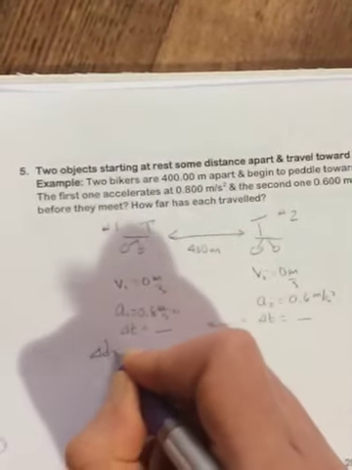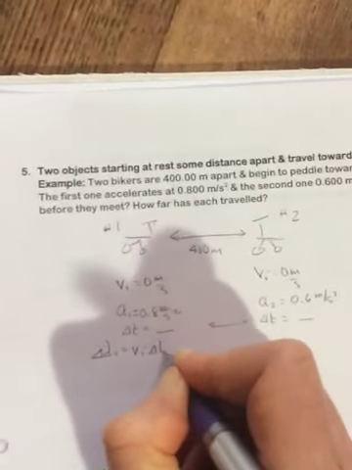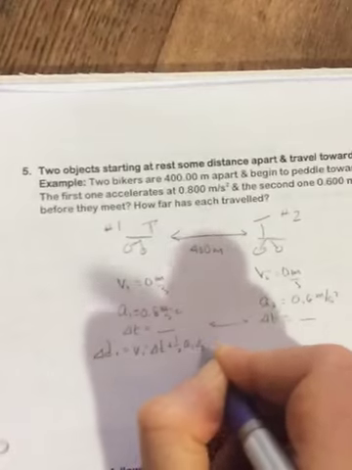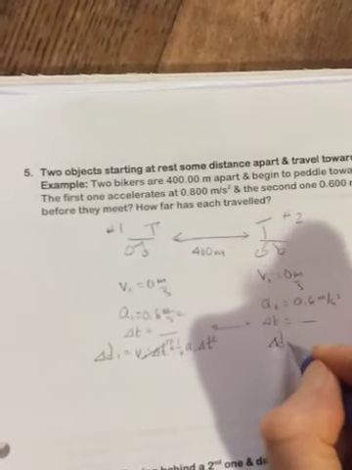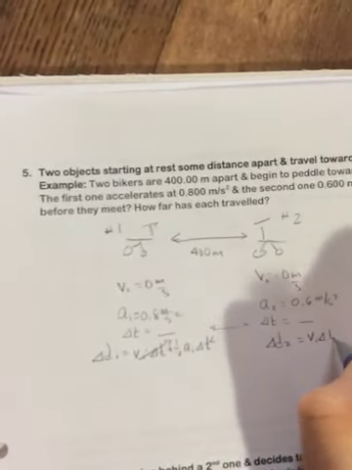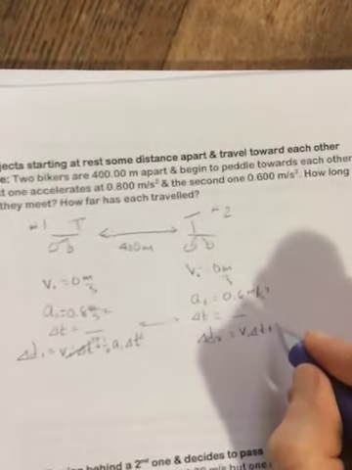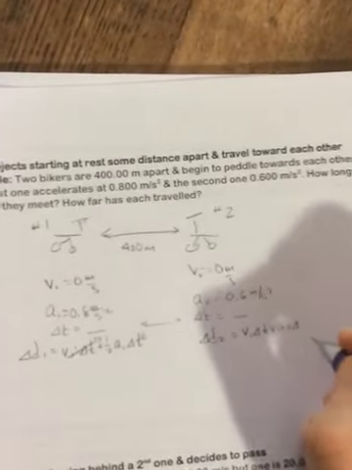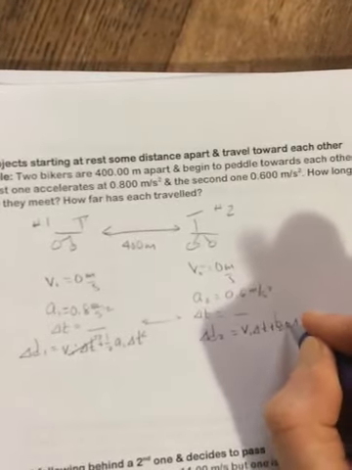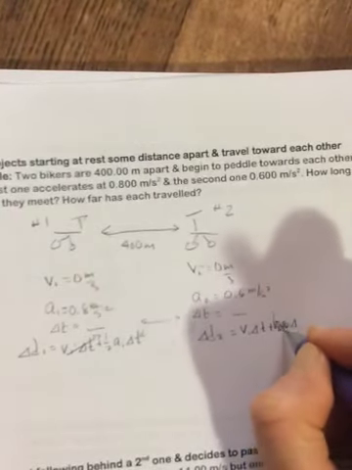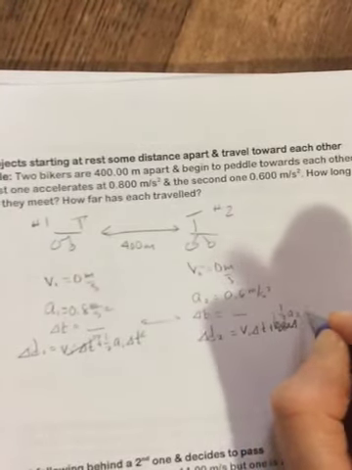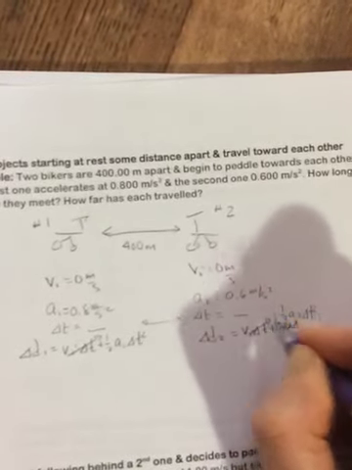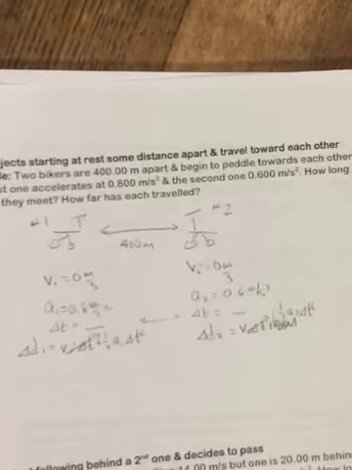The delta D for the first biker will be VI delta T plus 1/2 A1 delta T squared, but the VI goes to 0. And the delta D for the second bike will be VI delta T plus 1/2 A2 delta T squared. And the VI goes to 0. But we can't solve either of these because we don't know the delta D's or the delta T's.